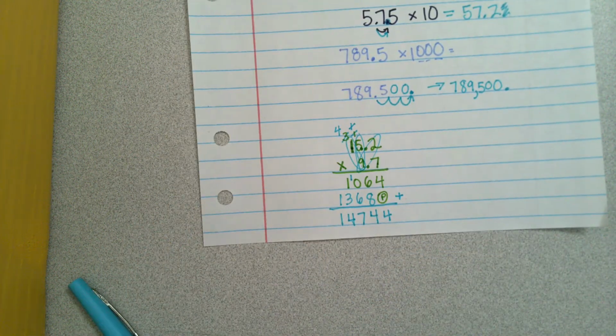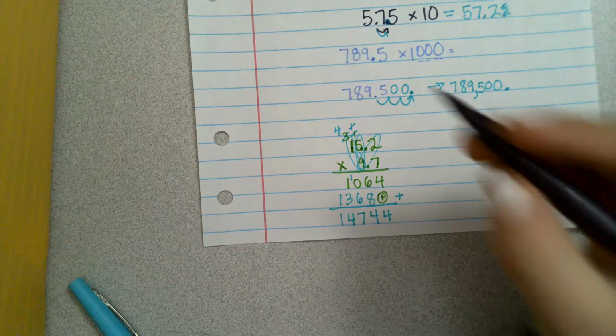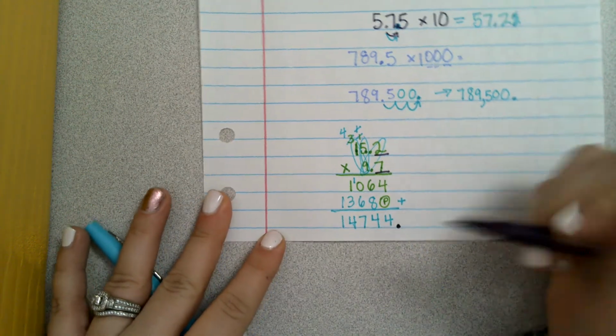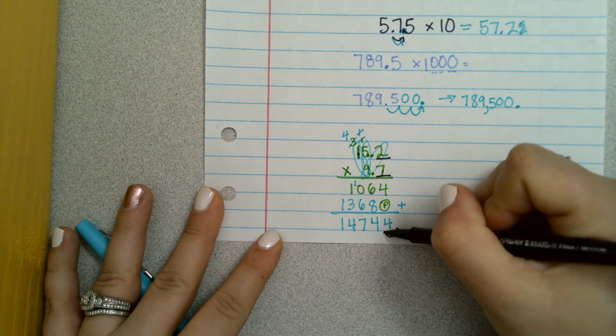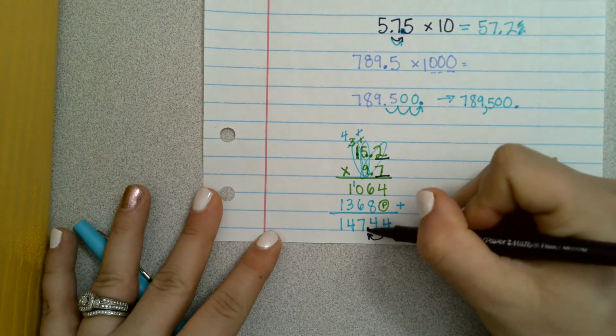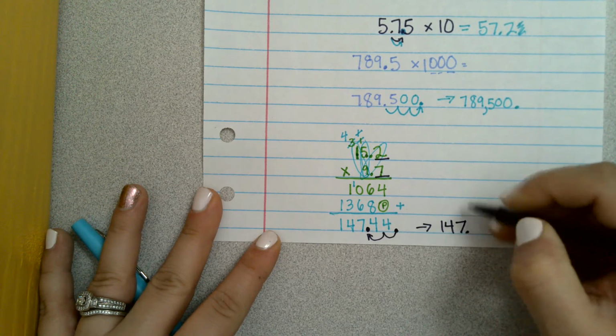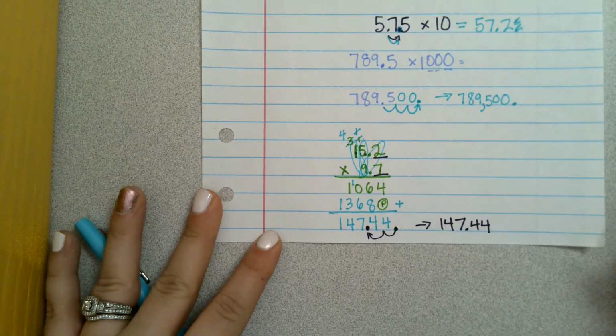And then I'm going to count how many digits are behind a decimal. 1, 2. Start at the end and move in towards the left. 1, 2. My number then becomes 147 and 44 hundredths.